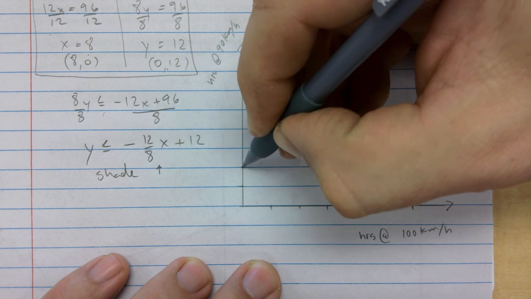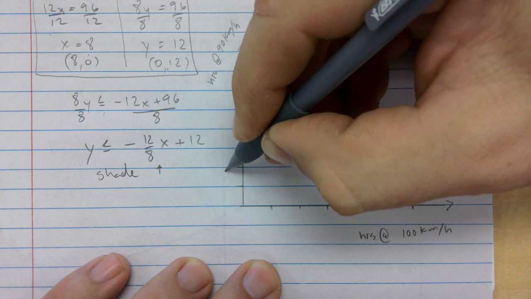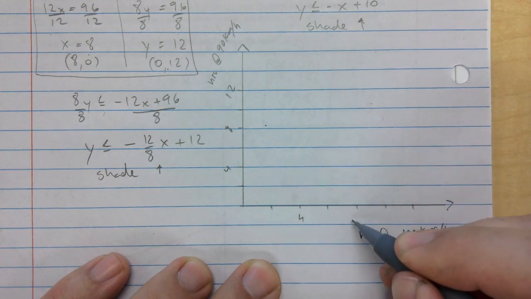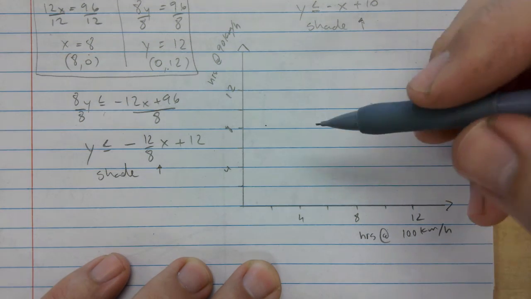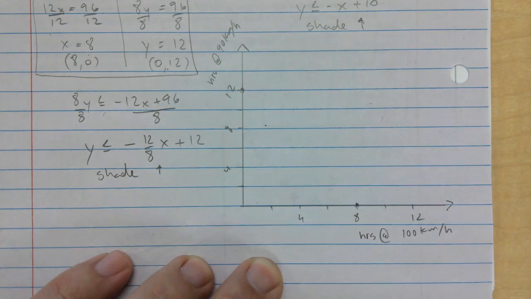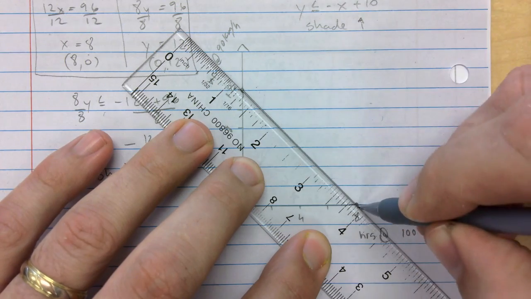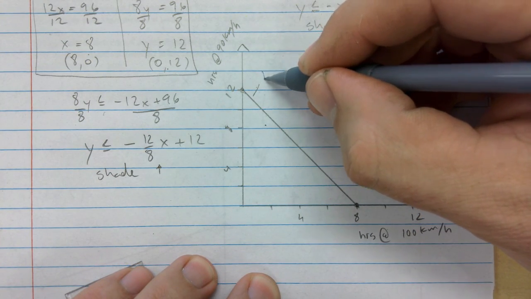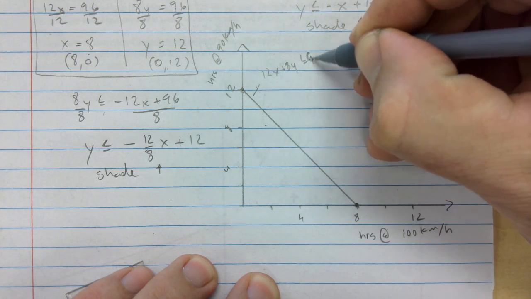I'll do the same, 2, 4, 6, 8, 10, 12, that's good enough. So 8, 0 and 0, 12. And this is 12x plus 8y is less than or equal to 96.